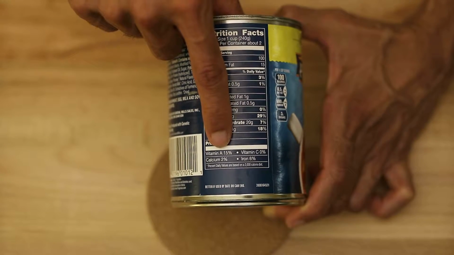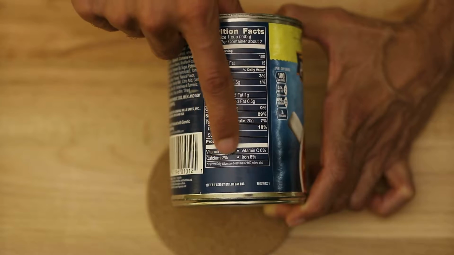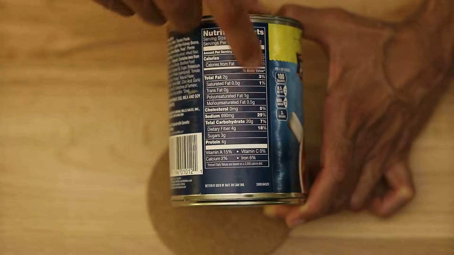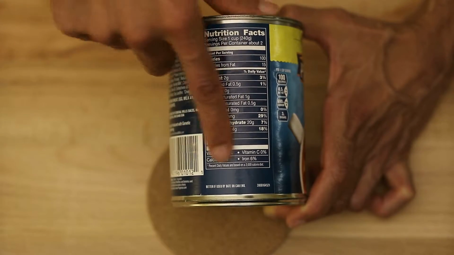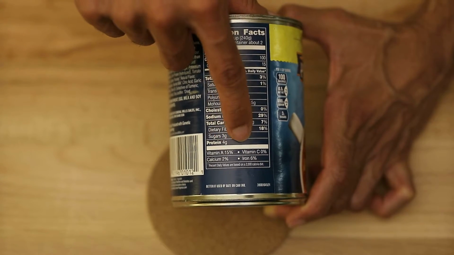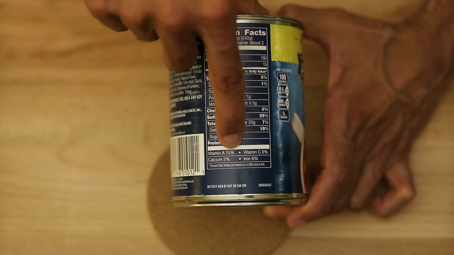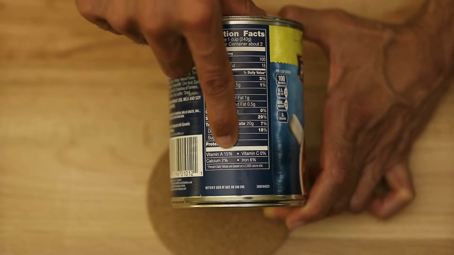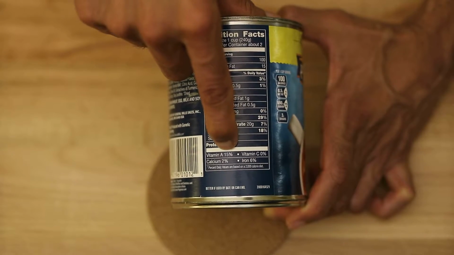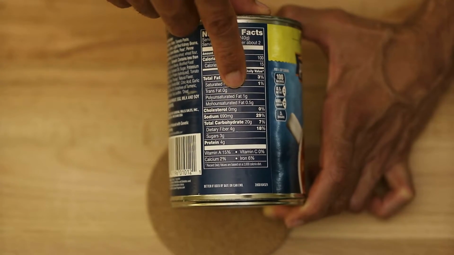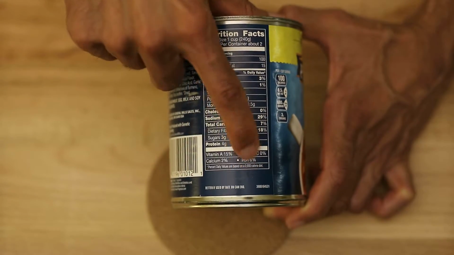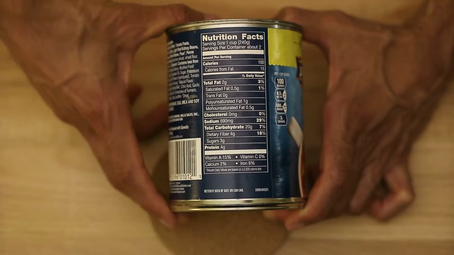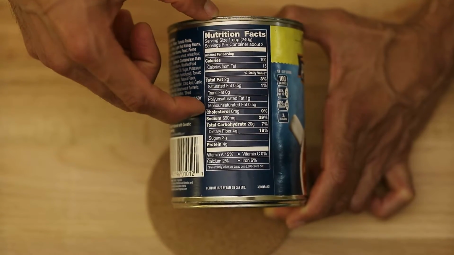Now, vitamin A, C, calcium, and iron: these percents represent not how much of 1 serving it is, but rather what percent of your daily recommended amount it accounts for. So 15% of your daily recommended dose of vitamin A is in 1 serving. That's what that means. It's still based off of what is recommended, not actually what's in 1 serving.